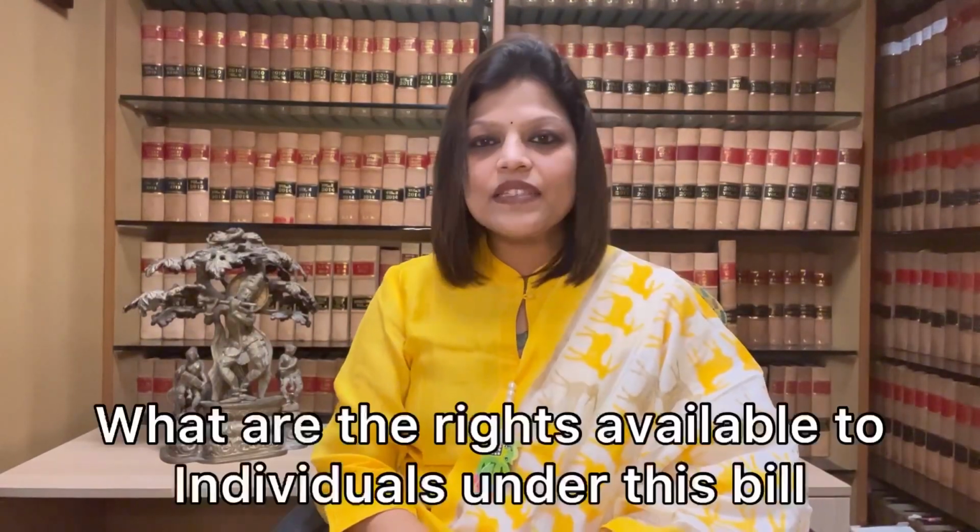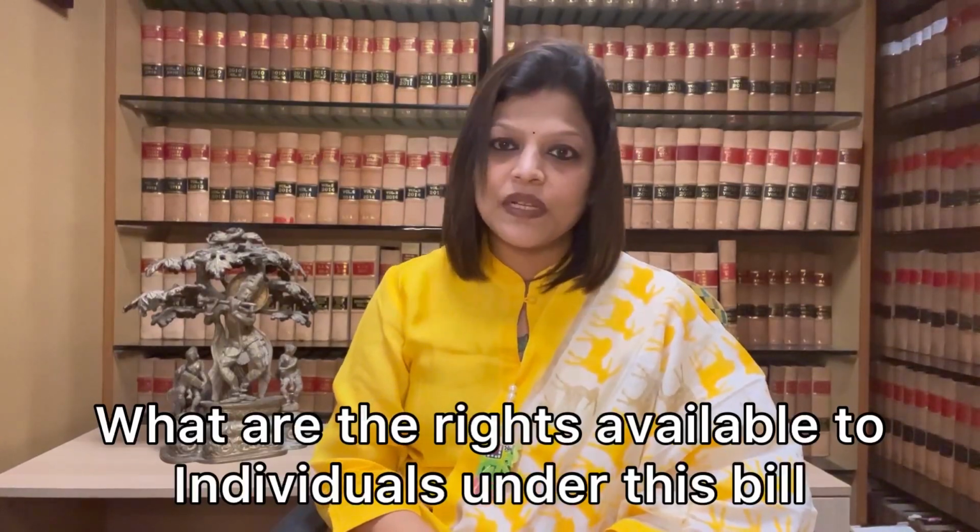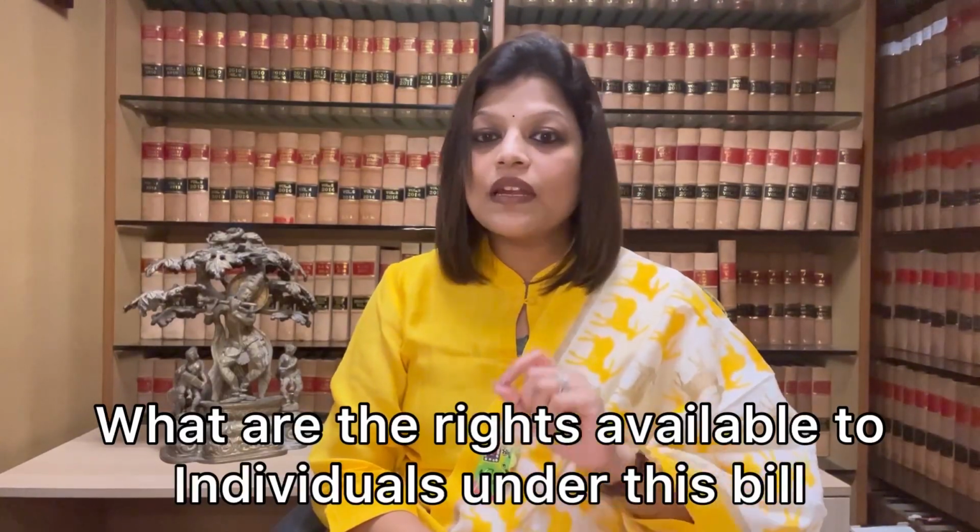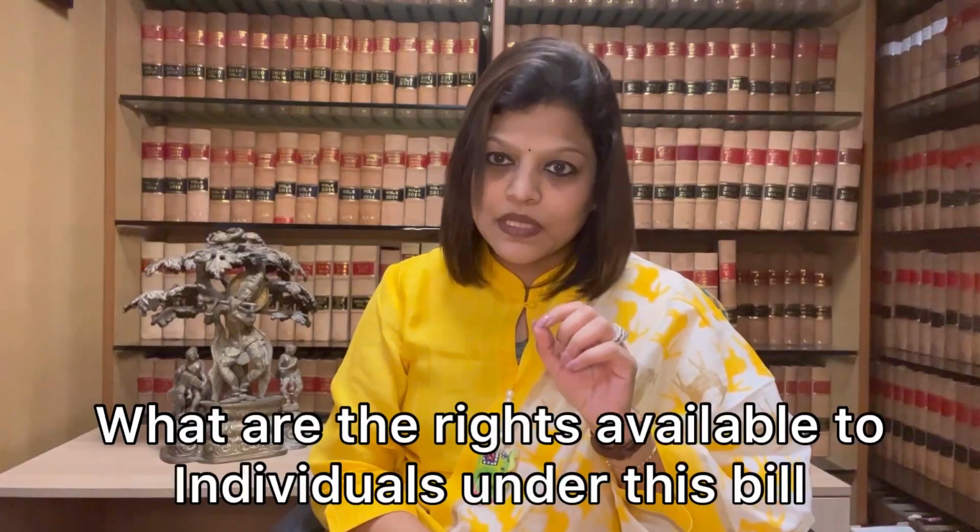Now, what are the rights available to the individual under this bill? Number one, the right to information about the personal data. The bill ensures that individuals should be able to access basic information about their data. For example, with whom will the data be shared? So, I have the right to know if my data is being collected by an entity. My data, with whom are you going to share it? We have the right to know about that.